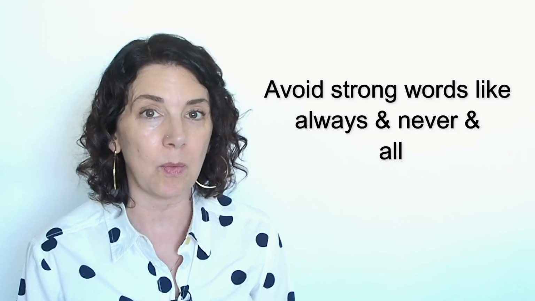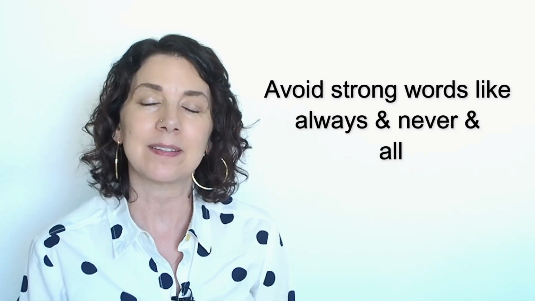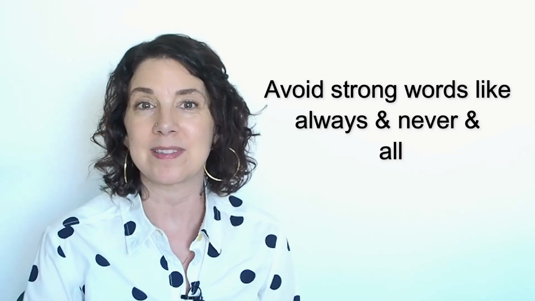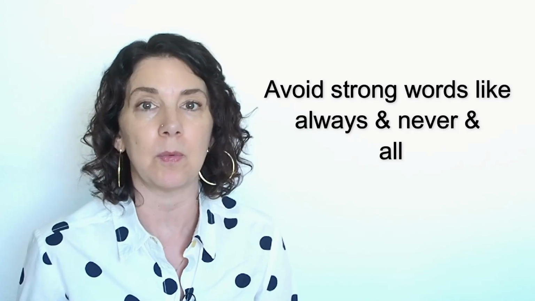We should also avoid words like always, or never, or all, because that's probably not going to be true for all the people, or it's not going to be true always. For example, if we say women always stay home and do housework, that's not true. So we need to be careful with those words.